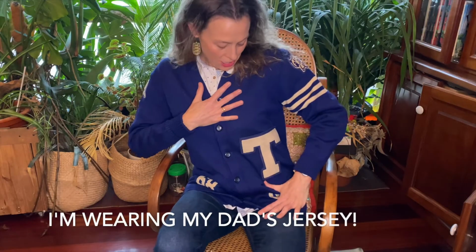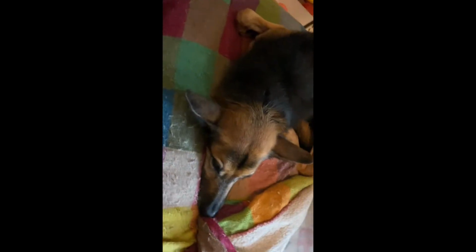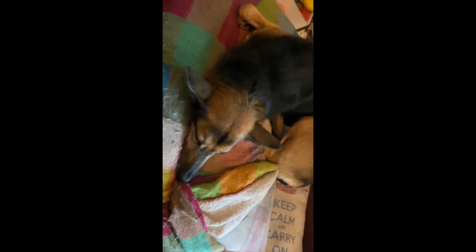This jersey actually comes from my dad's high school years when he played on the rugby team in high school in Arizona. My dog looks so cute right now. Oh my gosh. Anyway, what I was saying is you can see his name on it and it's 100% wool and it's so comfortable. Do you want me to show you my dog now? Oh my gosh. She's so cute. Oh, are you tired? Are you sleeping?